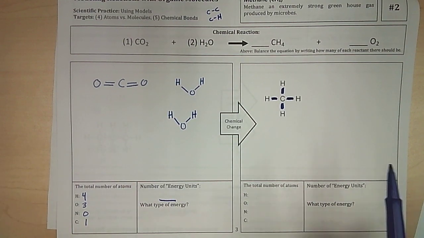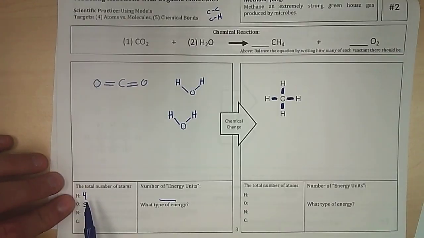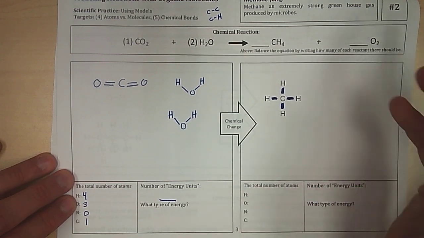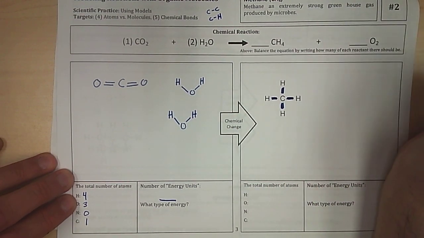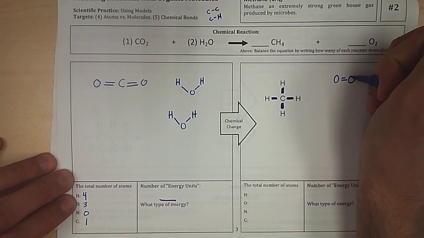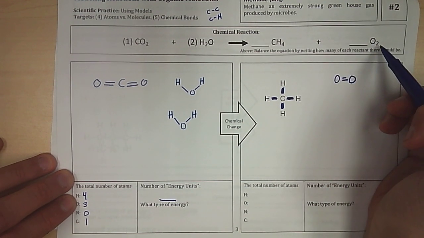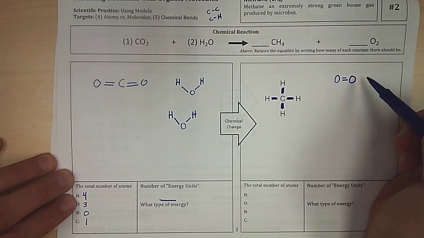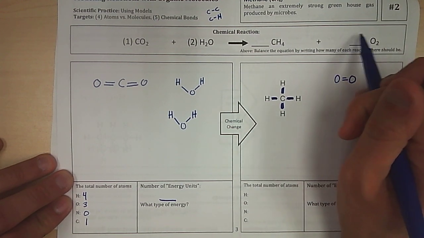So think about what's required for that reaction to occur. A few things to go on: we know we're going to have to draw an oxygen molecule over here. So we'll start that off with 2 oxygens, which makes 1 oxygen molecule. Now keep in mind, I don't know how many of these I need to make.